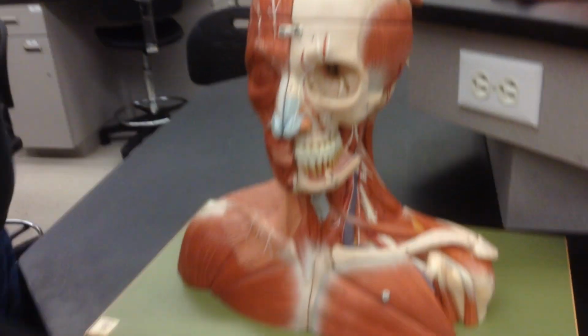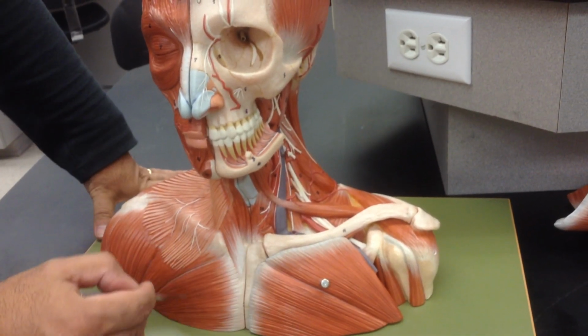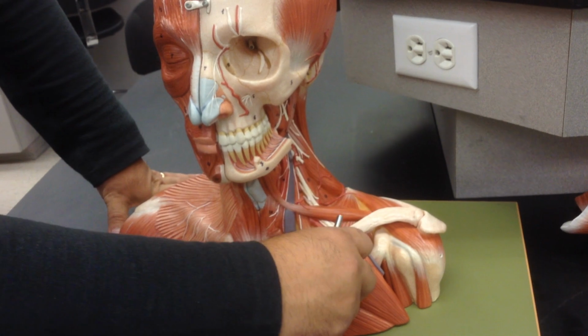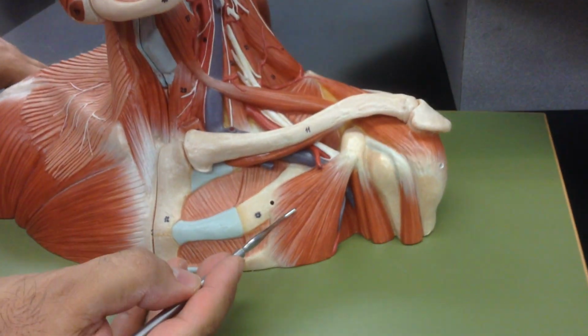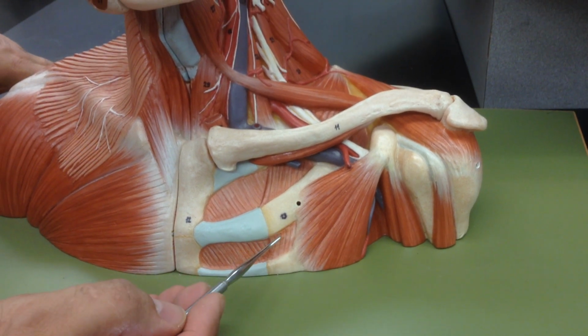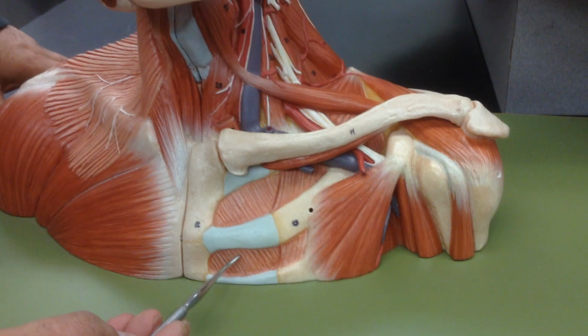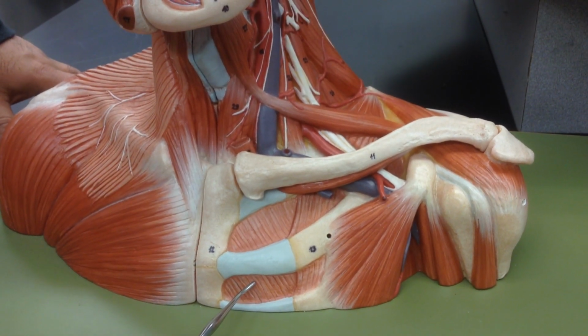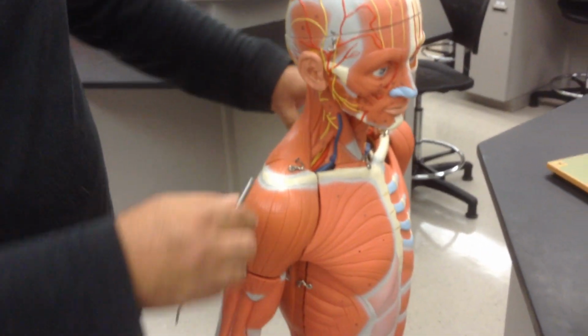Then, on the front, we have the pectoralis major. When I remove the pectoralis major, underneath it you can see the pectoralis minor. Then you can see the external intercostal, and this one is the internal intercostal muscles located there. You can see those on this model also. We can recap quickly.